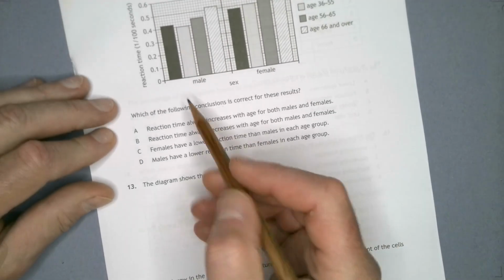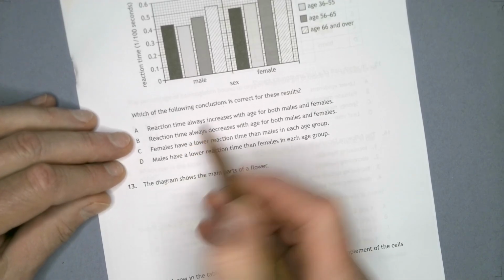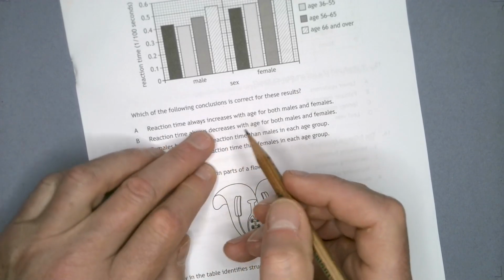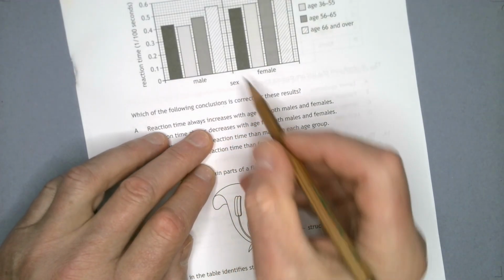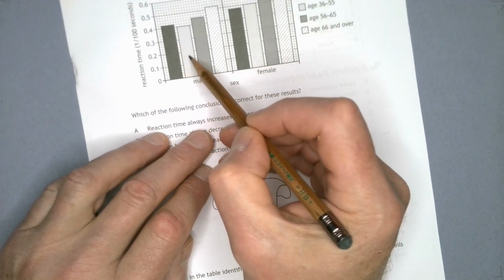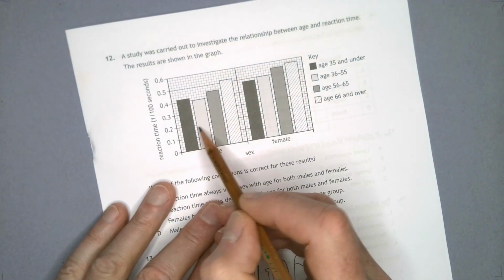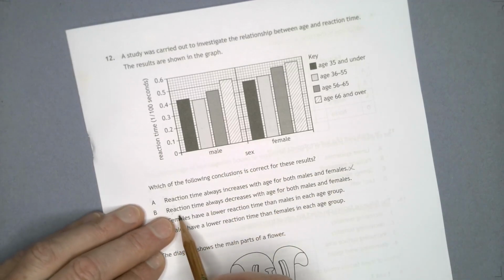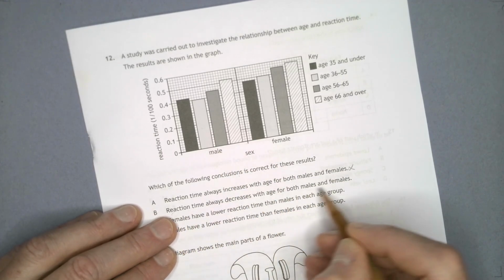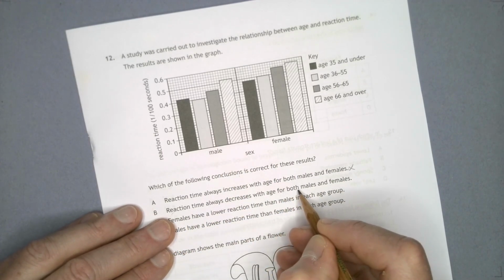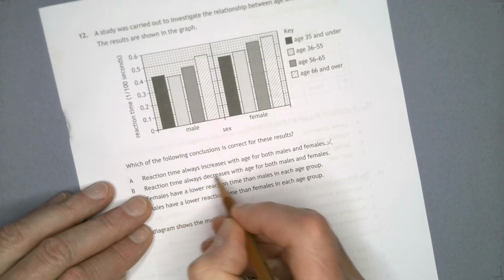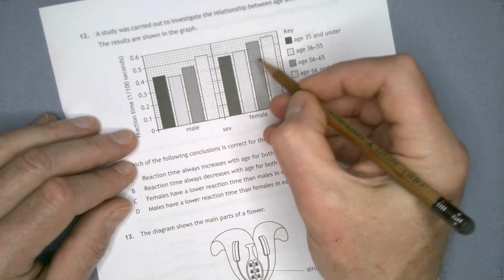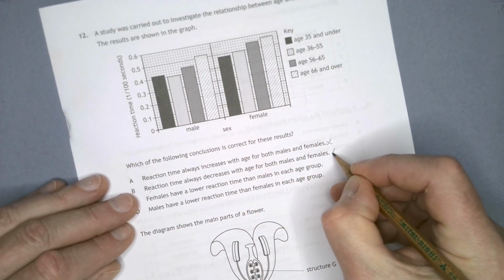All right. Well, never say never, never say always in biology, right? Reaction time always increases with age for both males and females. Well, let's see if that's true. Always increases with age. Well, it's not increasing with age there for the males. That's pretty clear. Okay, that's decreasing with age, so that's wrong. Let's read the next one. It's always worth just going through these one at a time and making sure you can reject them. Reaction time always decreases with age for both males and females. Well, that one increases. That increases there, so that's wrong.